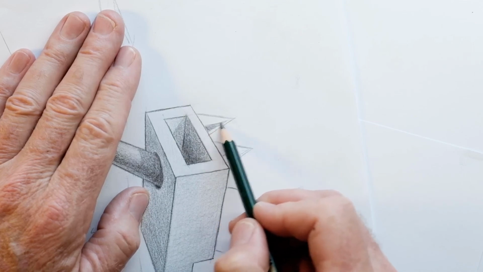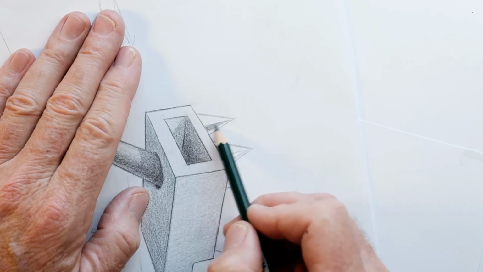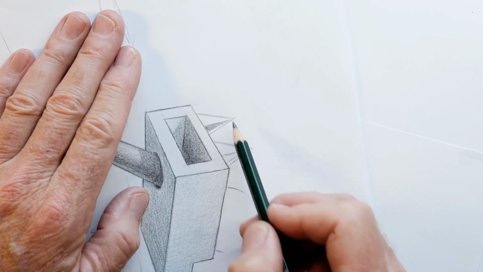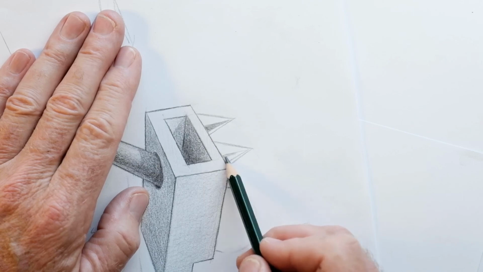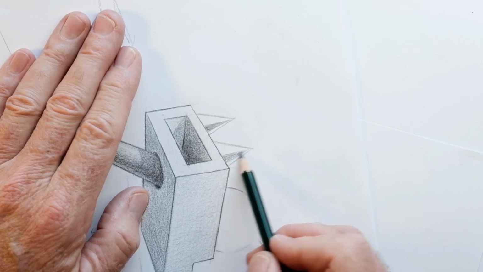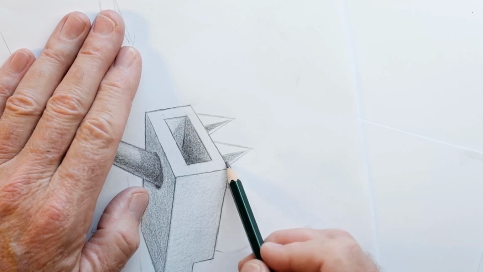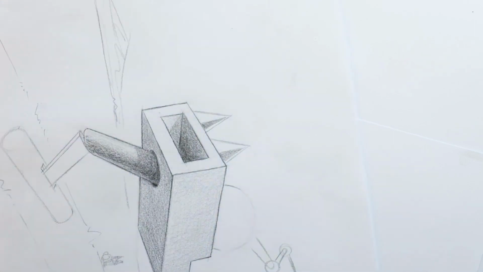I'm using the point of my pencil as opposed to the side here because there's just not much space to work in, so I have to be a little bit careful. But that's just sort of building it.